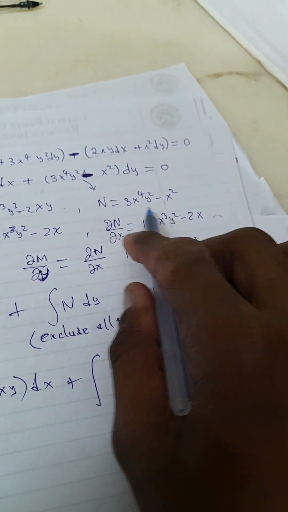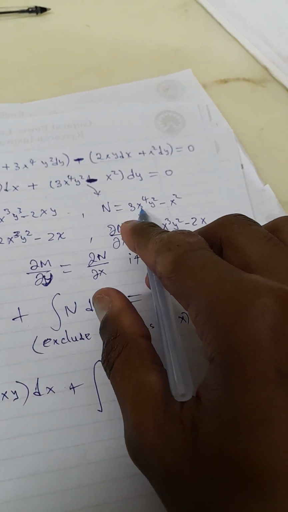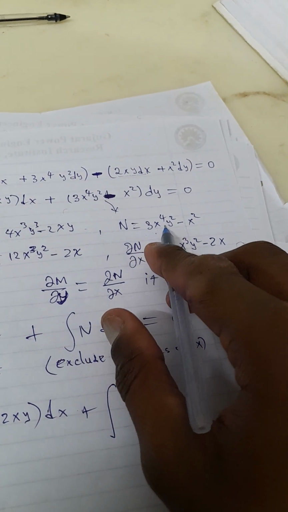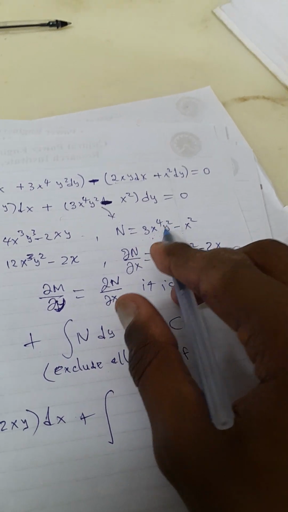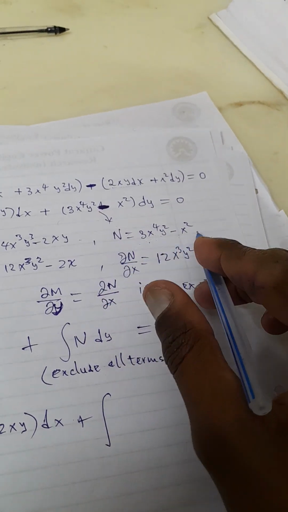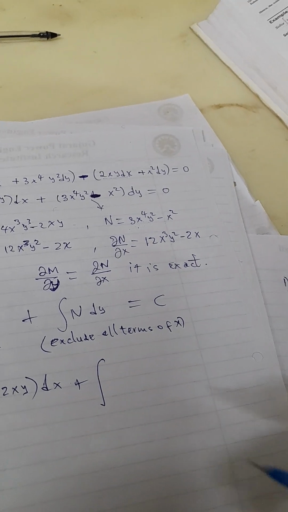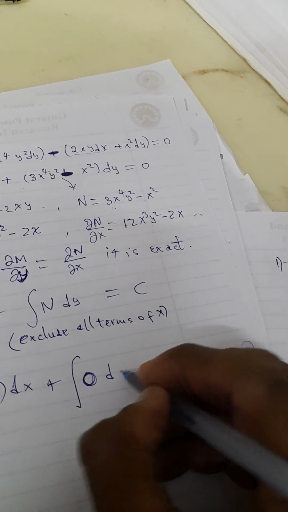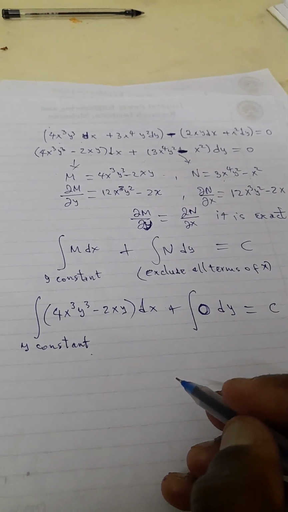N is this, so I have to take out all the terms that depend on x. If you see here, x is here. If I take x cubed, x squared, or x to the power 4, this one will go also, and this one will go also. So all terms depend on x. It means that if I exclude all terms of x, it will be 0. Nothing will remain, and dy equal to c, just like this.